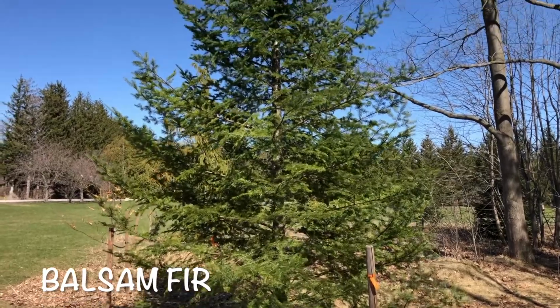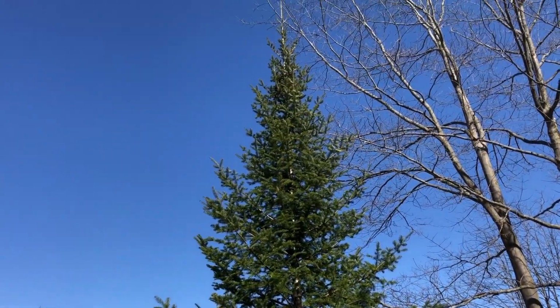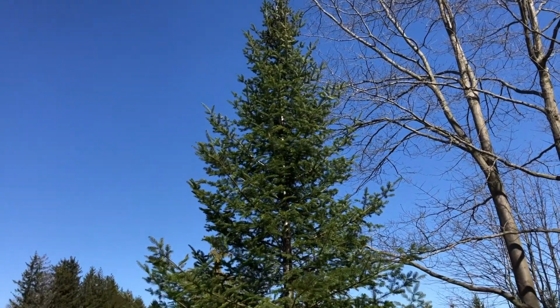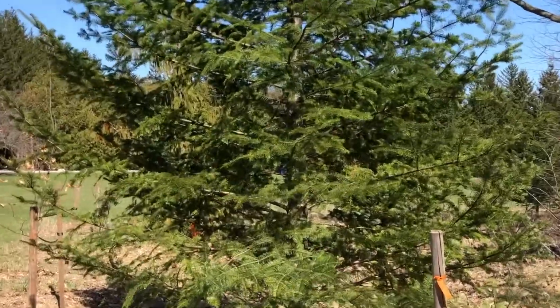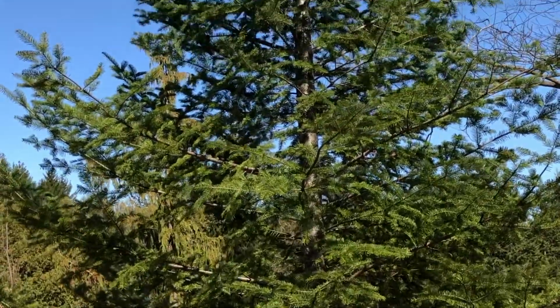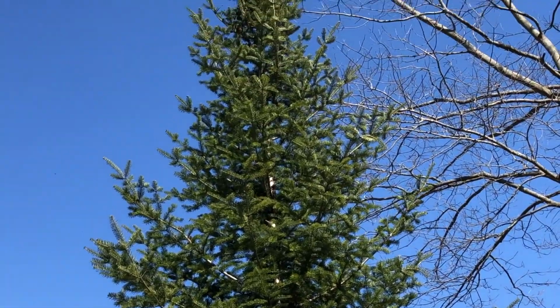So next up, we have a balsam fir here, and you'll notice that the top comes to quite a point with the form. And that's something that stands out with these trees, is that they have a very triangular or pyramidal form, unlike even the white spruce or the black spruce.